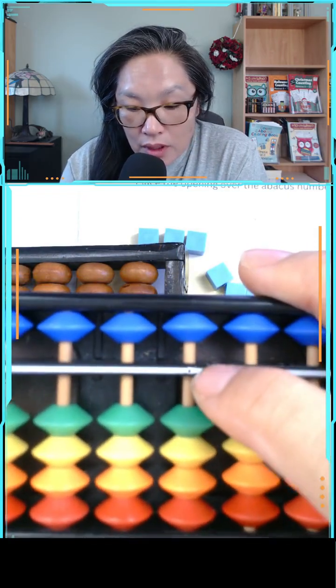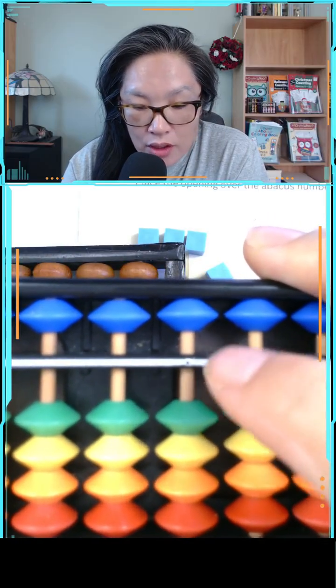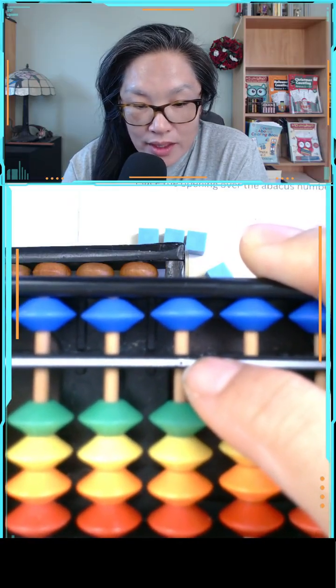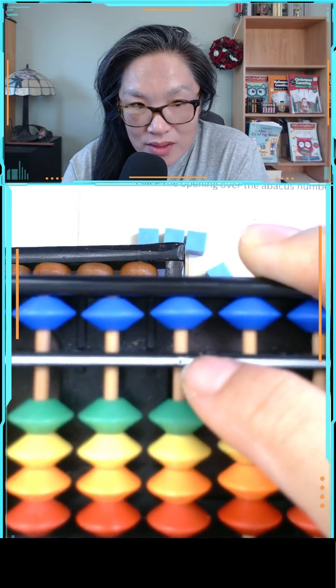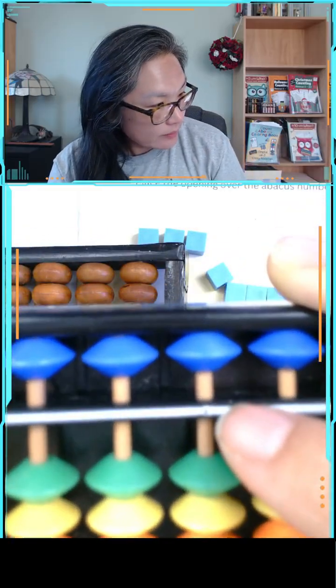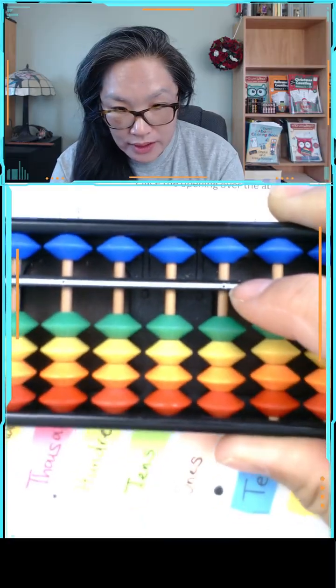So, here we are. If you notice, what we're going to do is, this is a label. This label right here tells me this is the ones place. I don't know if you can see that. Do you see that? So because I have this right here, I can place my ones right there.